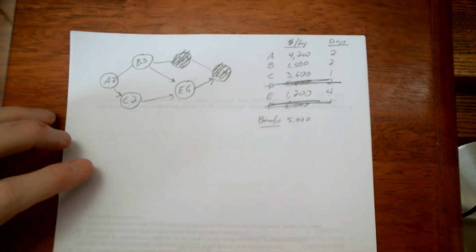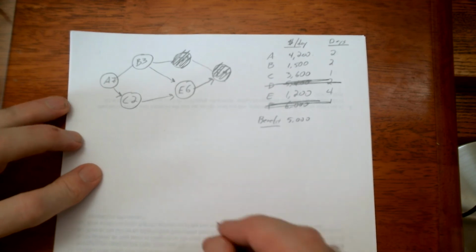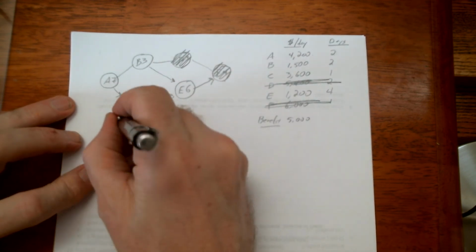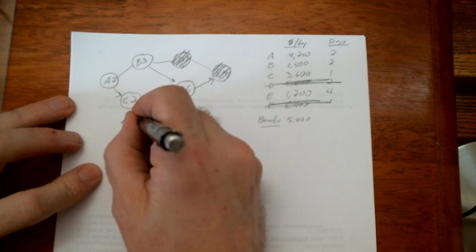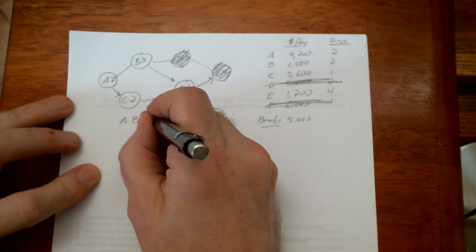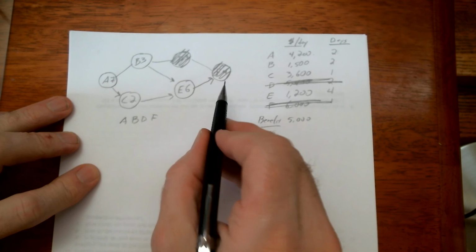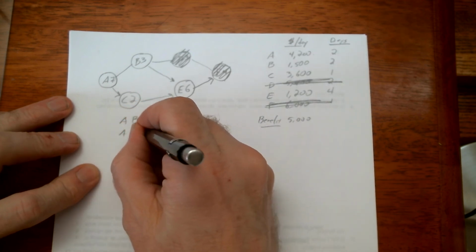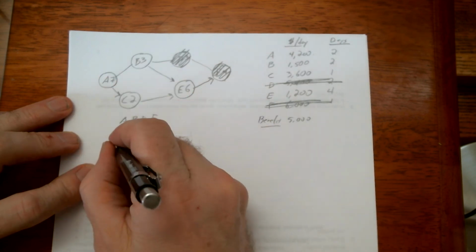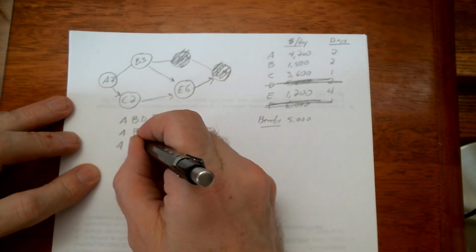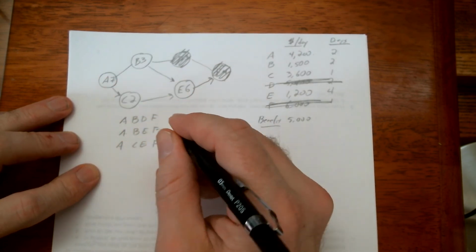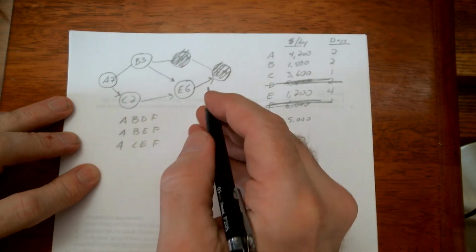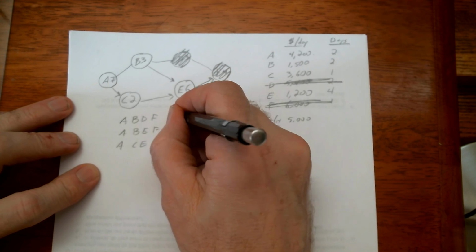So let's look at the paths through the network to see which one is critical. There's the one across the top here, A to B to D to F. And then there's the one through the middle, A to B to E to F, and then the one along the bottom, A to C to E to F. Now this first one takes 7 plus 3 is 10, plus 3 plus 4 is 17 days.